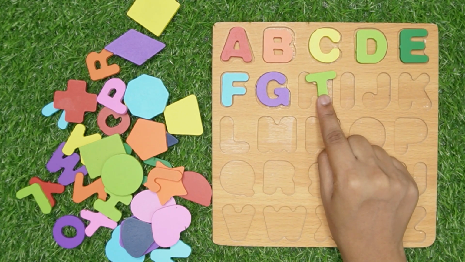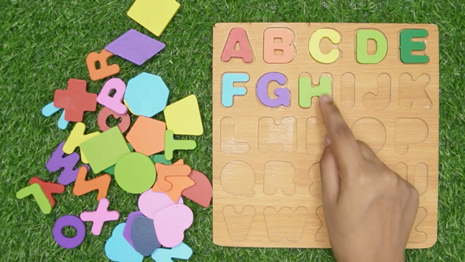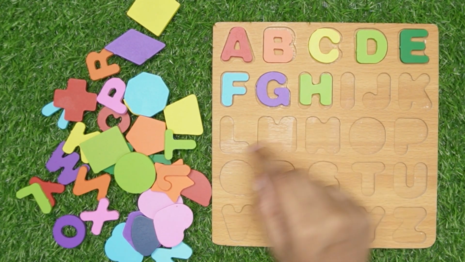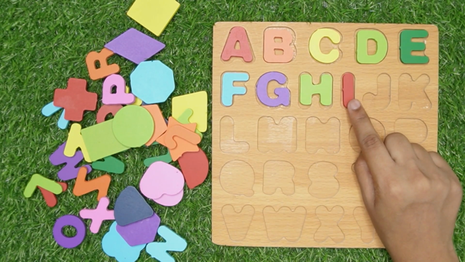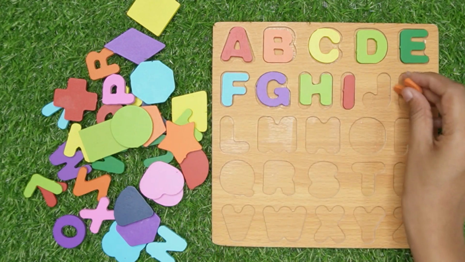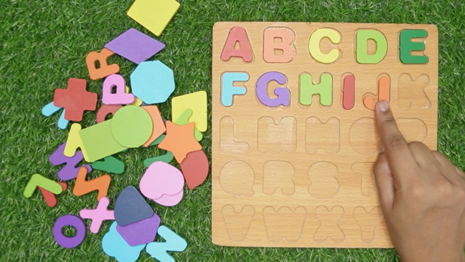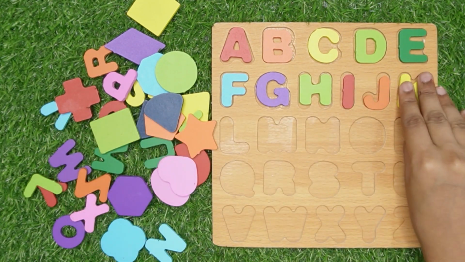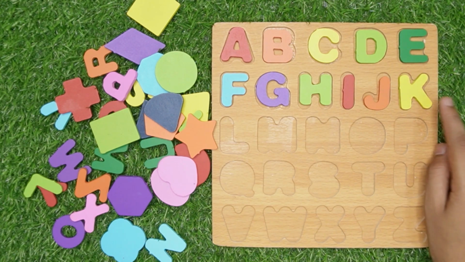Is this H? No. H for horse. I for ice cream. J for jug. K for kite.